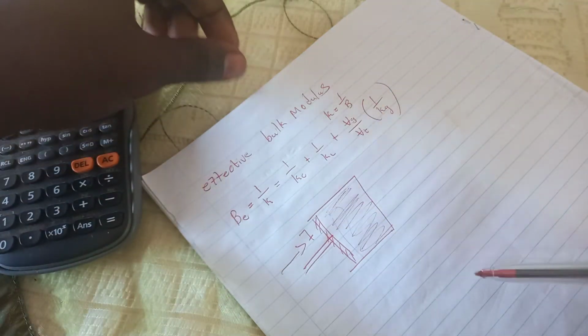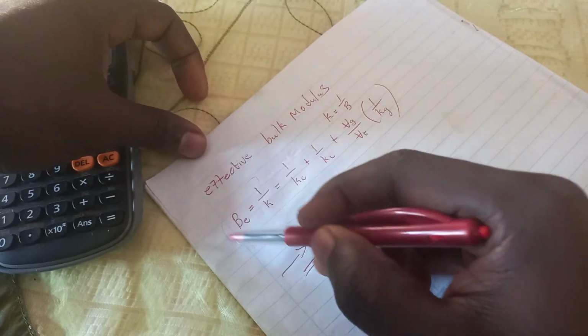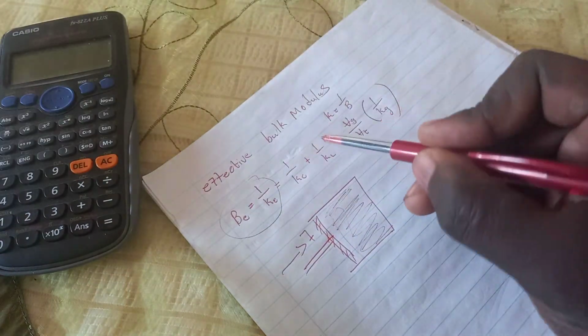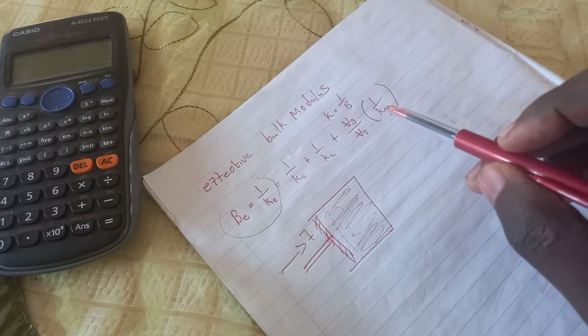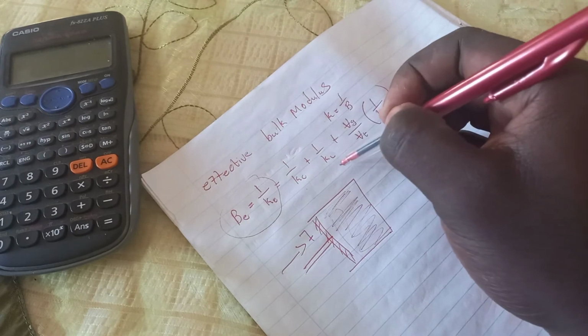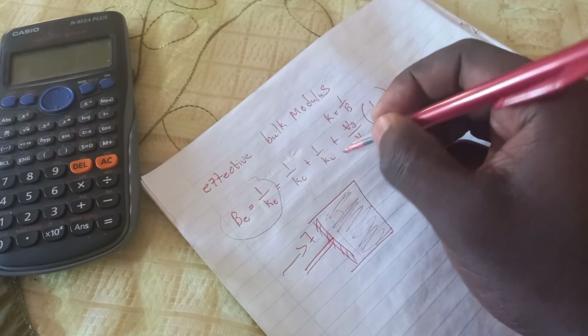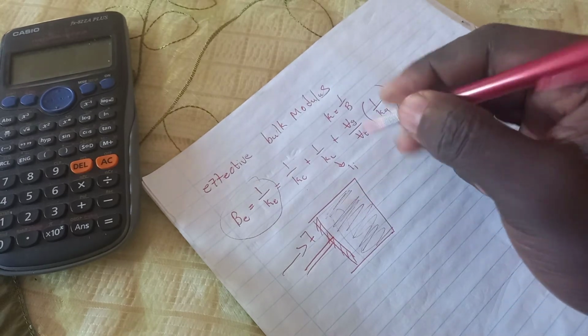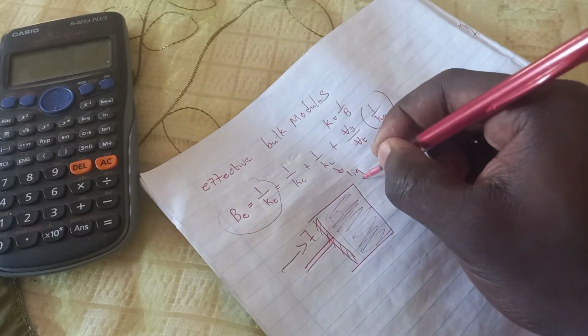So that's why when you calculate the effective bulk modulus, we look at each material. KL is the bulk modulus of the liquid inside the system.